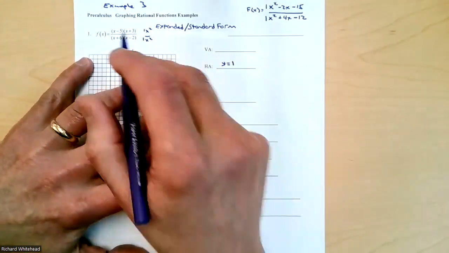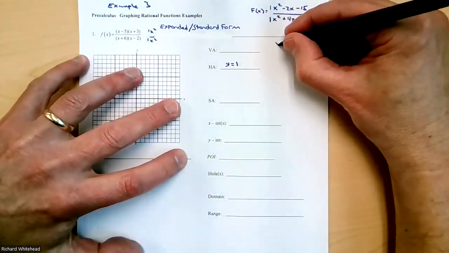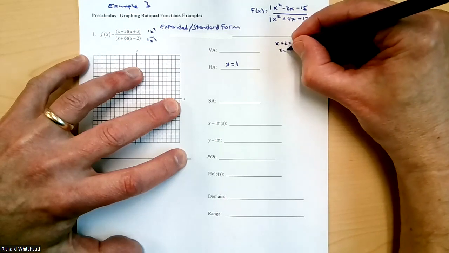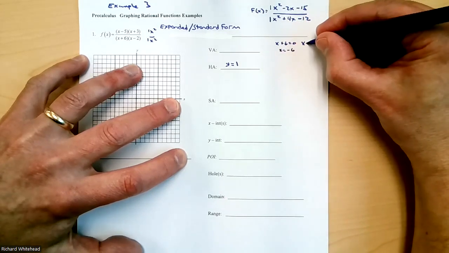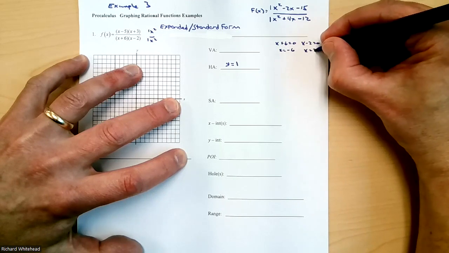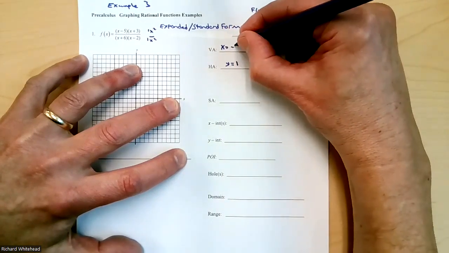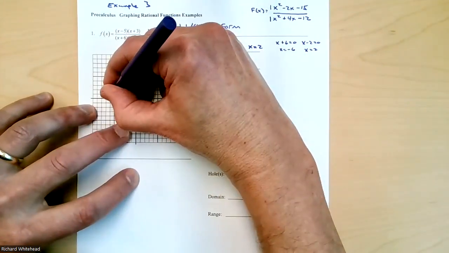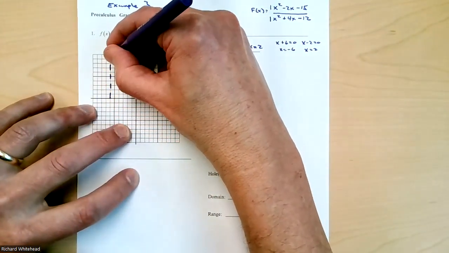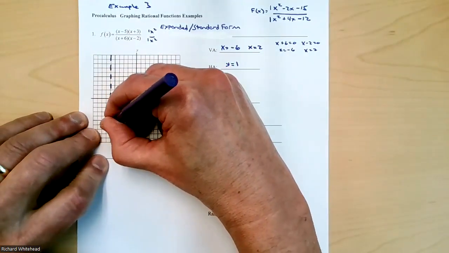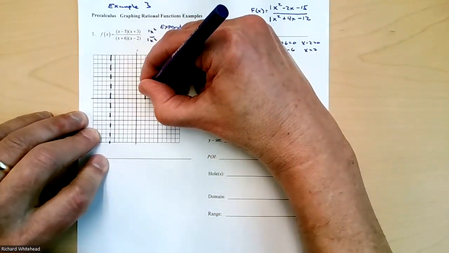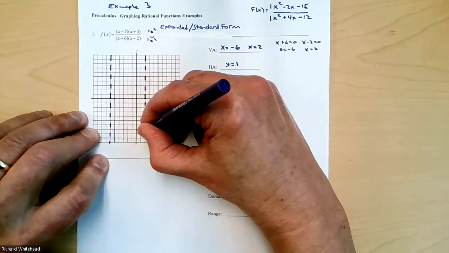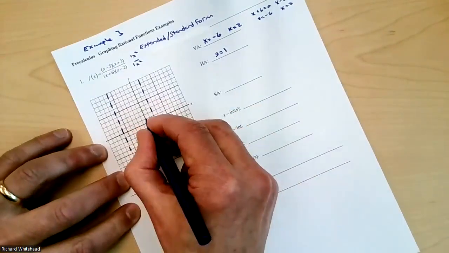The vertical asymptotes, you're already in factored form. So you can just say, oh, yeah, I just find the zeros of the denominator. So I've got -6 and 2. So here we go again. We can go ahead and graph those vertical asymptotes. And we can graph the horizontal asymptote.